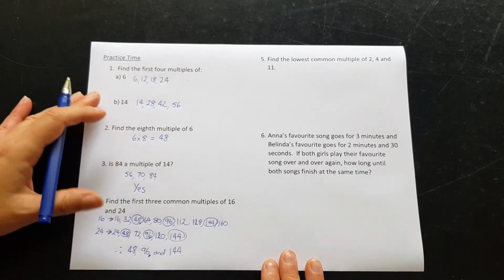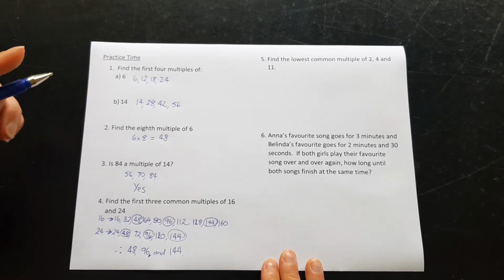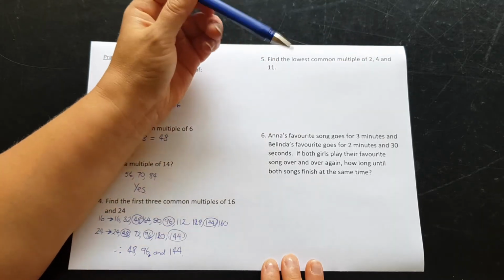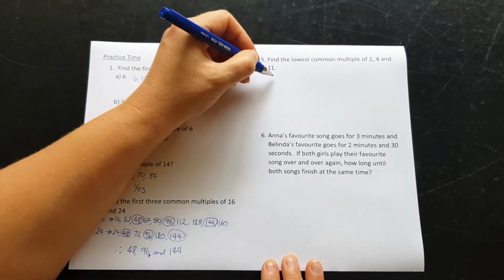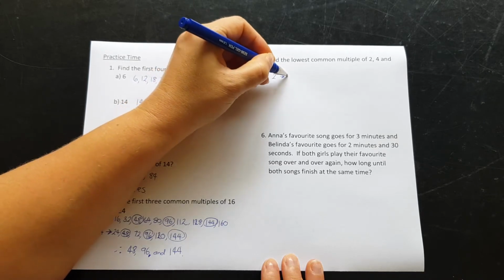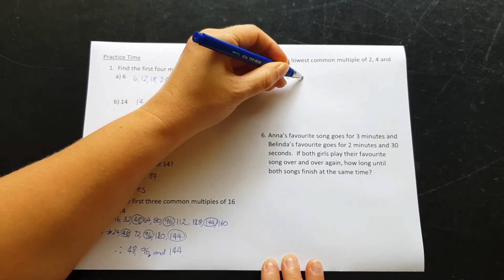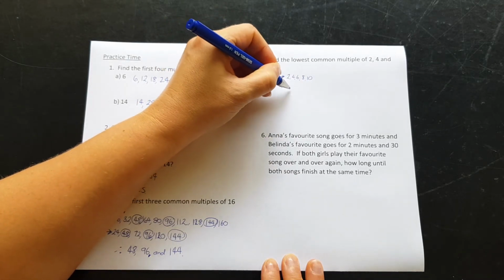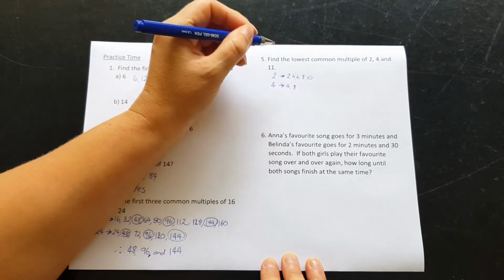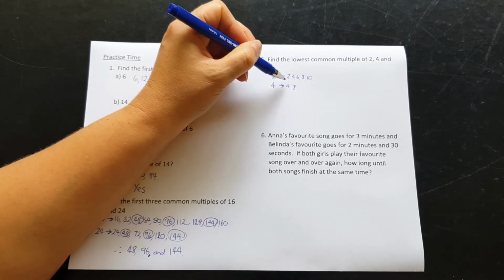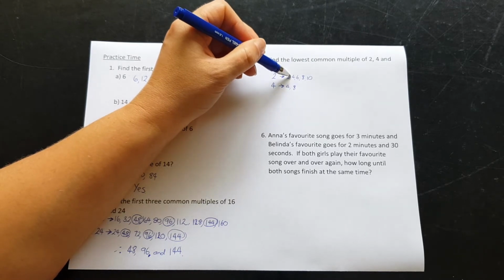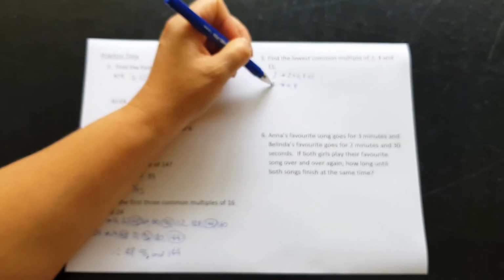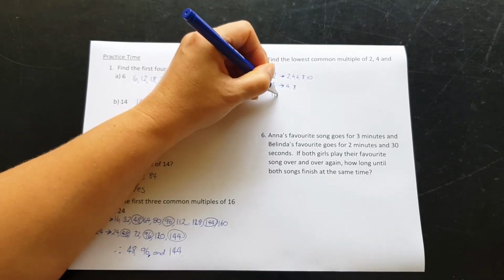Find the lowest common multiple of 2, 4, and 11. Well, 2 and 4, you're actually going to expect that those numbers are going to have a lot of the same multiples, aren't they? So 2 is going to have 2, 4, 6, 8, 10. 4 is going to have 4, 8. It's going to have every second one of these, isn't it? So all of the multiples of 4 are actually going to be multiples of 2 as well. So we don't really need to worry about the 2s so much. We really just have to focus on the 4s and the 11.